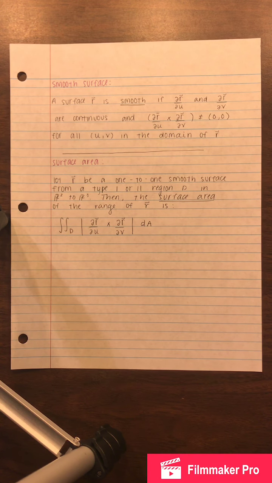A surface R is said to be smooth if its partial derivatives with respect to u and v are continuous and the partial derivatives when crossed with each other do not equal the zero vector for all (u, v) in the domain of R. Then, if these things hold true, we can define its surface area from a one-to-one smooth surface from a type 1 or 2 region D in R2 to R3.